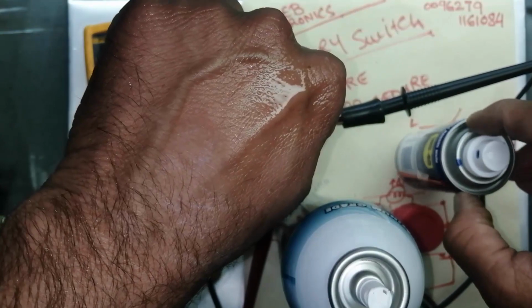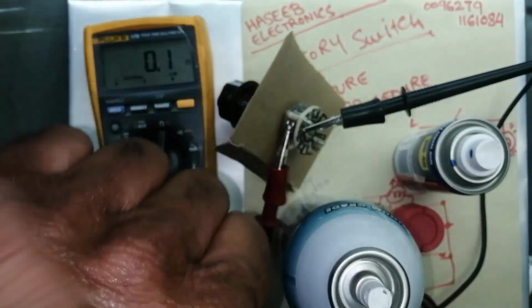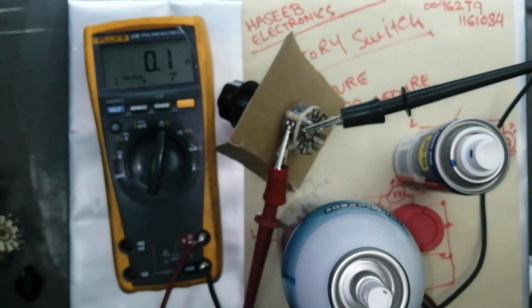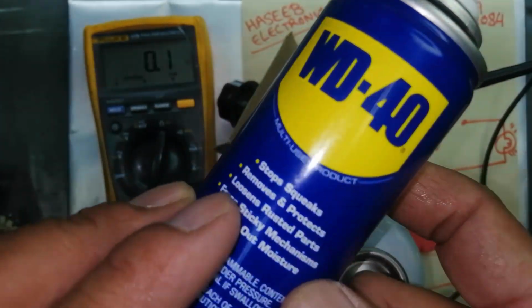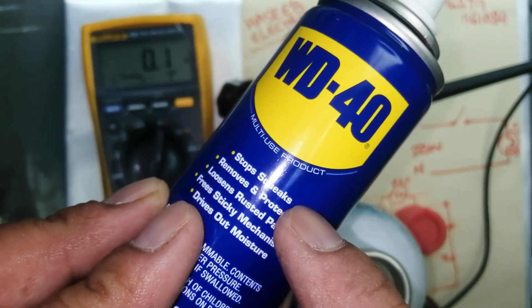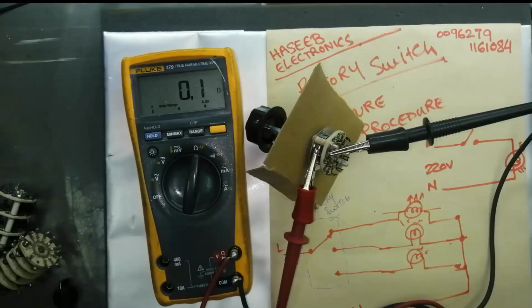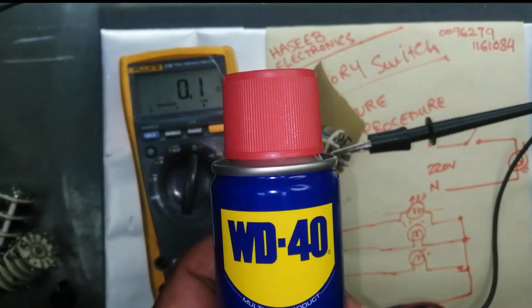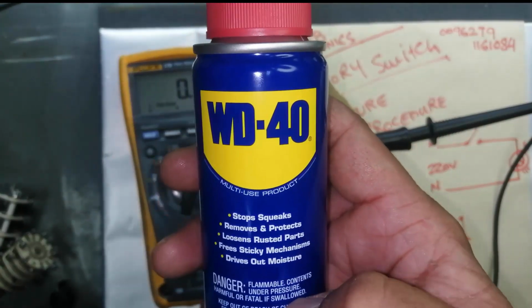If you use this WD-40, it will make it oily, and this oil will become a big reason for the equipment to become faulty again. Never use WD-40 in electrical or electronic systems. It is very good, but it is oily. It has oil, it will lubricate. It is for mechanical use. Never use it on electrical and electronics, because it is a lubricant.